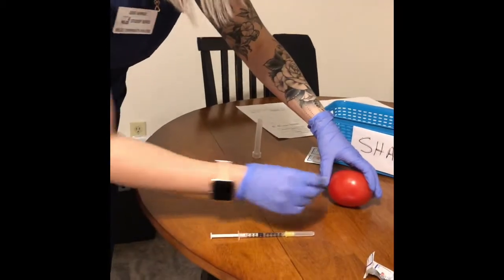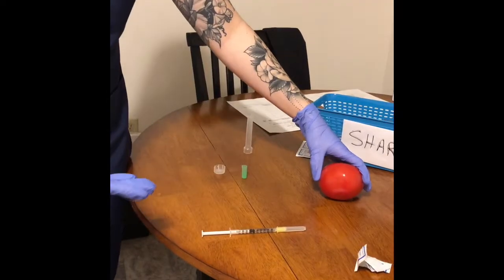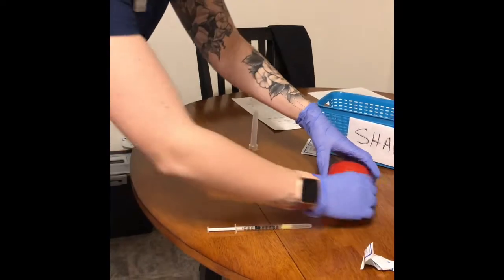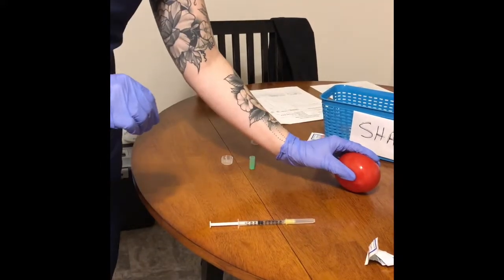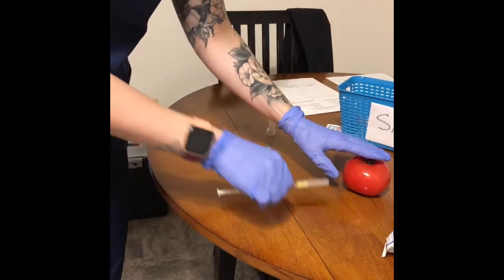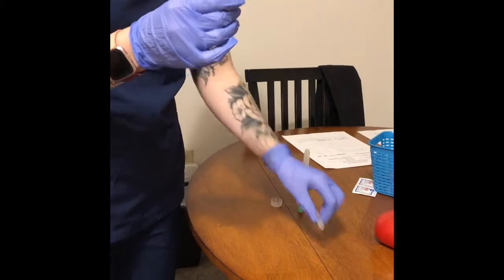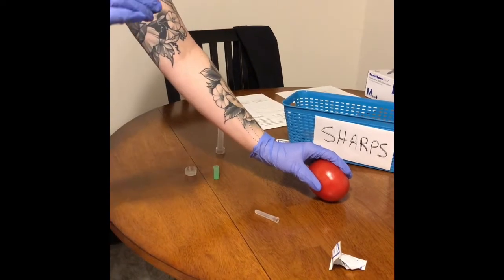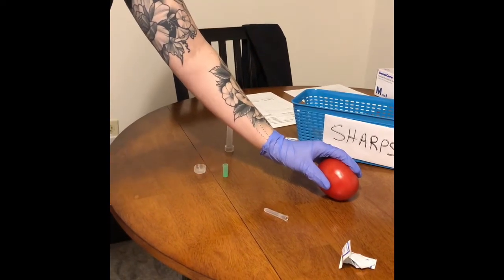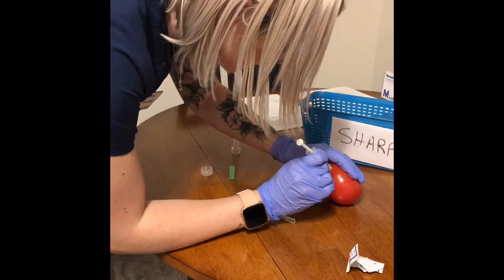You start in the middle and come outward and allow time to dry. You are going to want to pinch the site a little bit when you're ready, but you're going to get your cap out or off your injection. So you're going to pinch the skin with your non-dominant hand, and with your dominant hand you want the bevel up. You're going to go at a 90-degree angle.